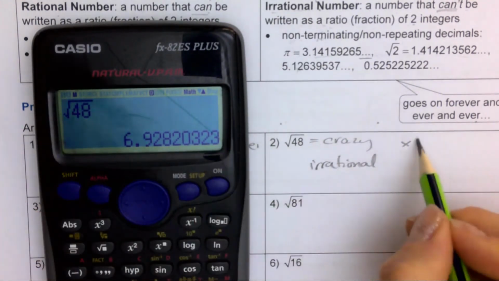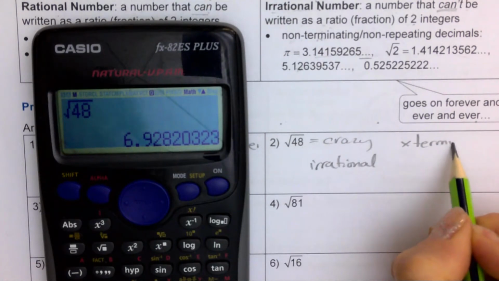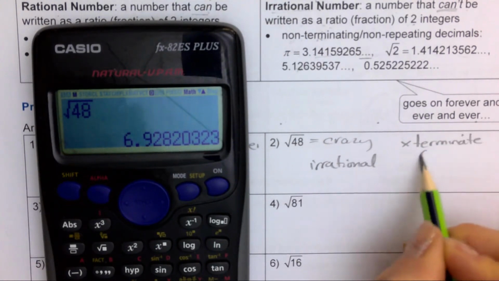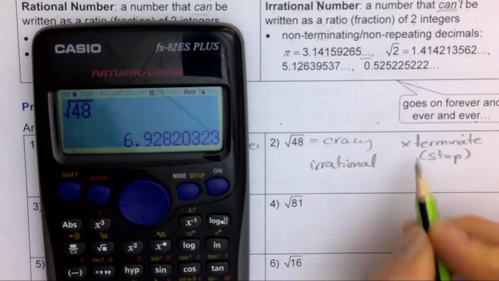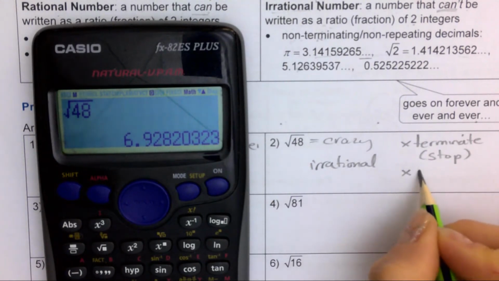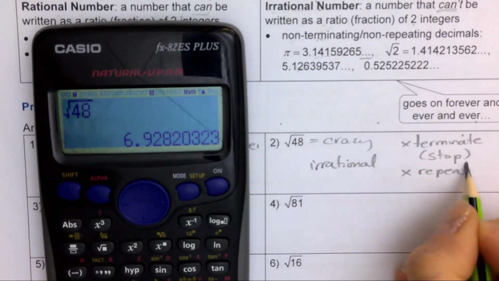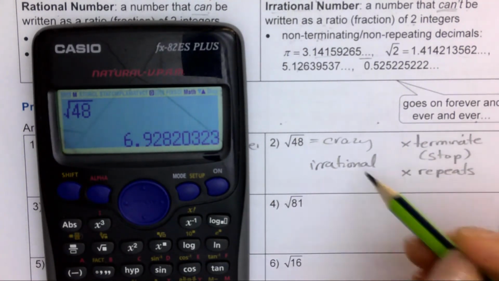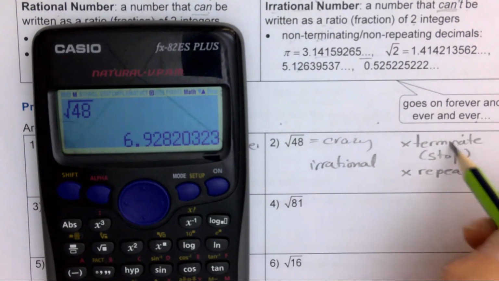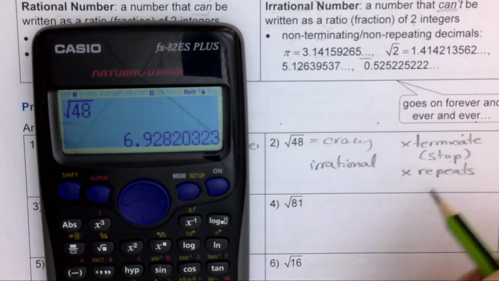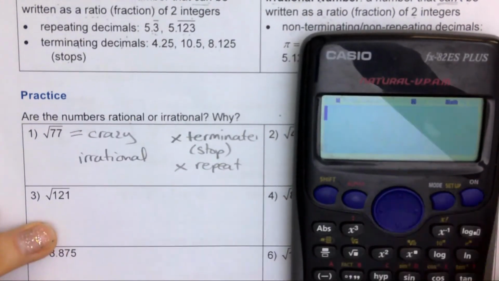It does not terminate. What does terminate mean? Stop. It does not stop. And it does not have anything that repeats in it. Okay? So it's an irrational number because it does not terminate, does not stop, and it has nothing in it that repeats. Square root of 121.